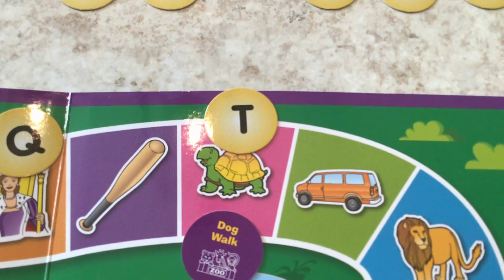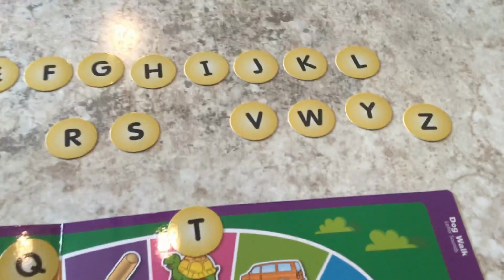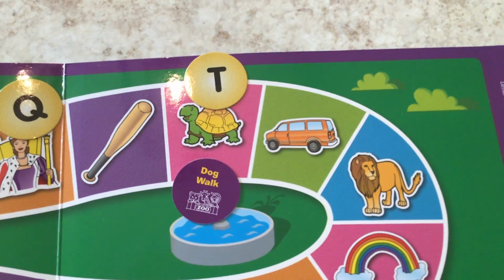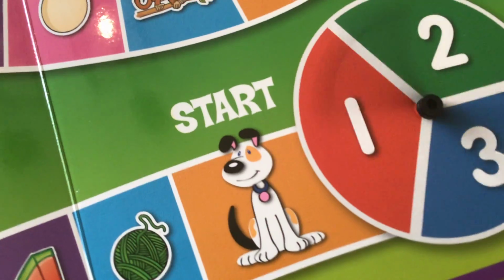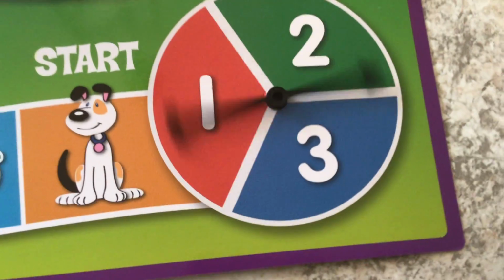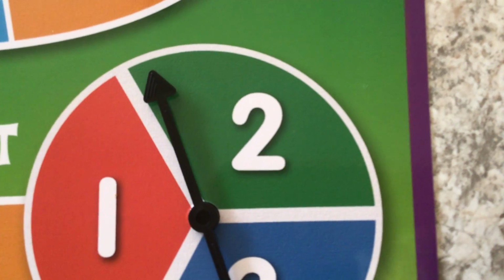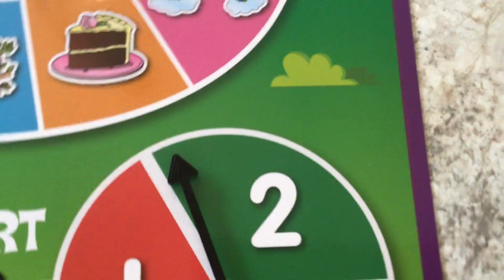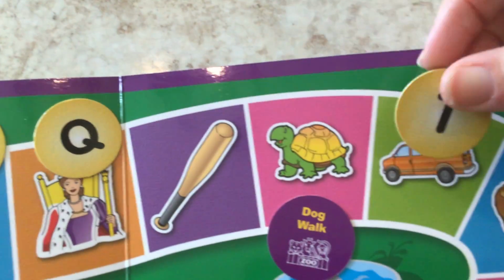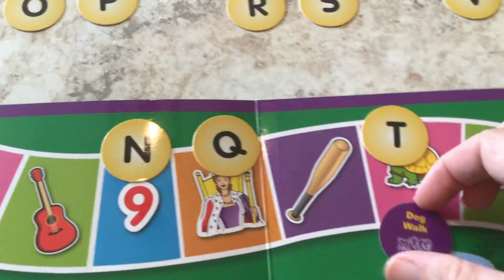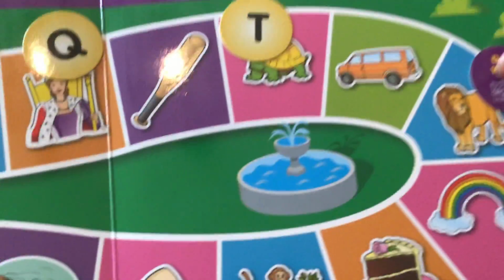Try to write the letter T in the air with your finger. You could do a straight line down and a straight line across the top. Let's spin our spinner again. The arrow is pointing to number 2 again. I need to move 2 spaces. Help me count. Get my dog. 1, 2.